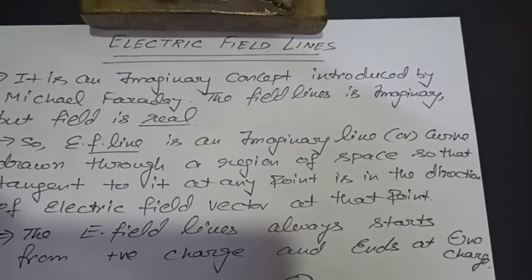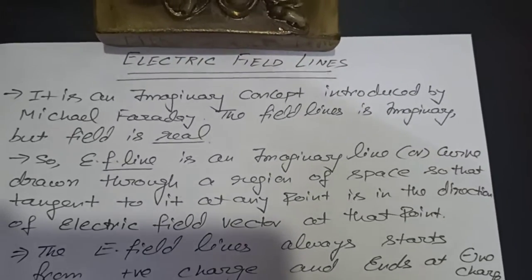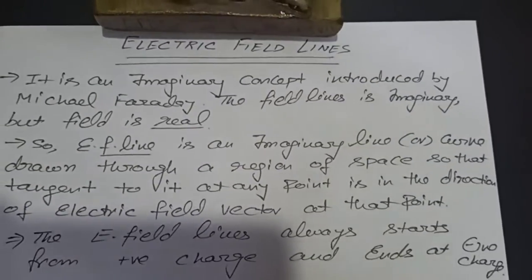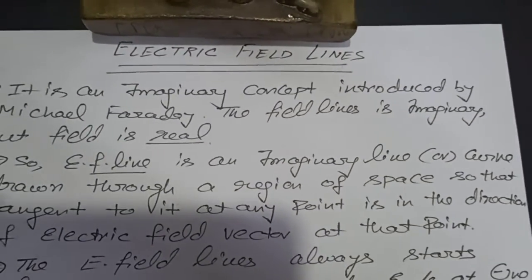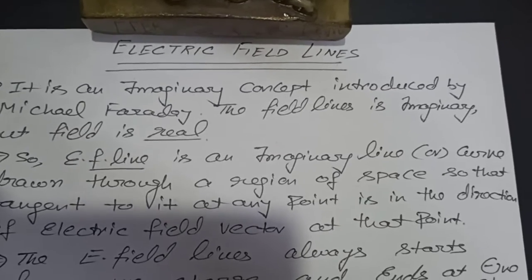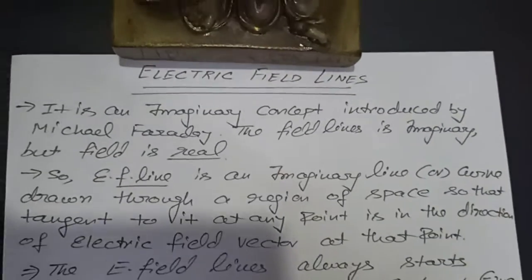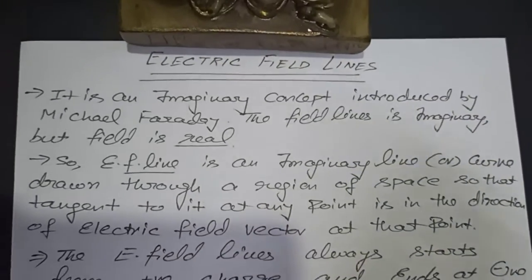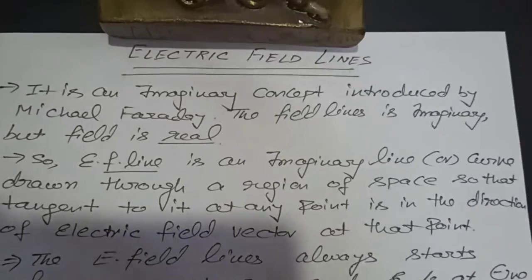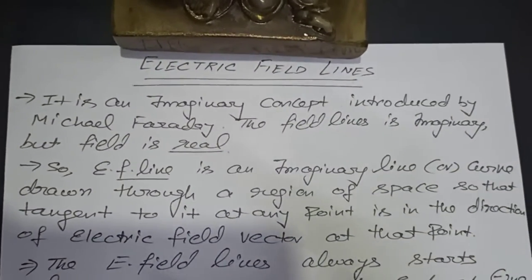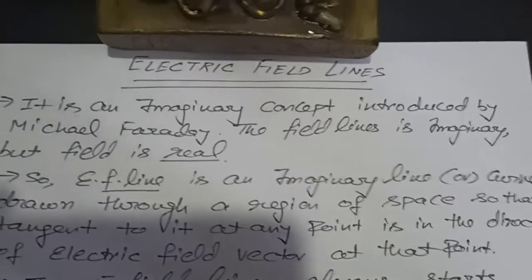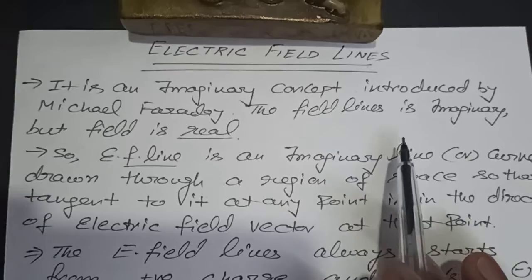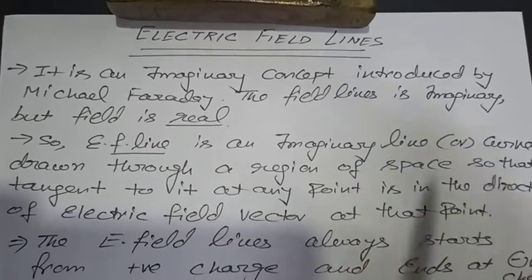For example, whenever we place a positive or negative charge in the presence of some invisible property, and if this positive or negative charge is displaced from its position, then there must be some electric force, there must be some electric field, and it is only due to the presence of electric field lines. So from that invisible property, the concept of electric field lines comes. Electric field lines are imaginary lines introduced by Michael Faraday. Field lines are imaginary, but the electric field is real.